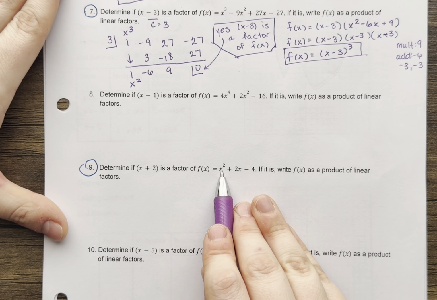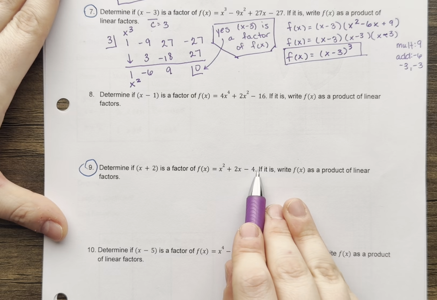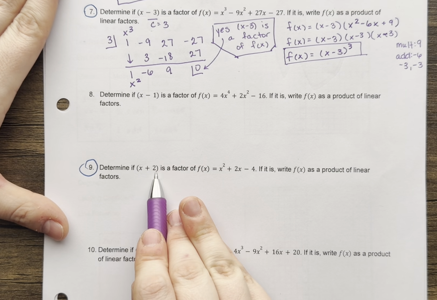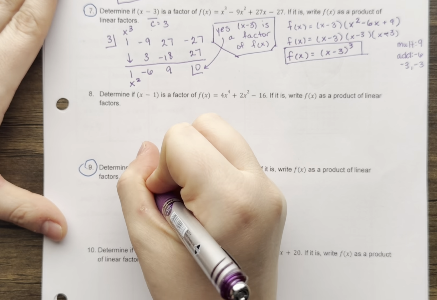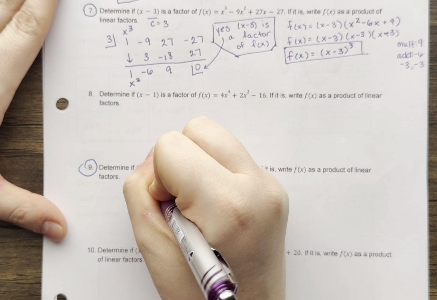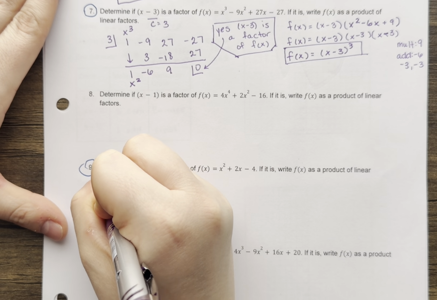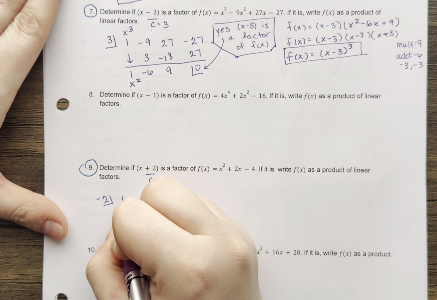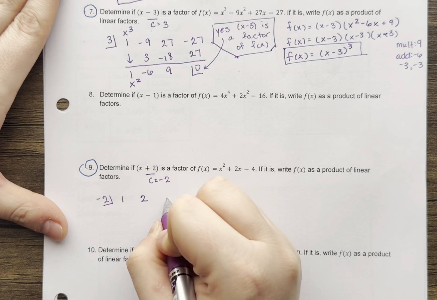We have x squared, so 1, 2, and a constant, so we don't have any missing powers of x to fill in. And we can write our c from this part. So our c is negative 2. So we'll write that negative 2 up in the corner, that little box. And we'll fill in our coefficients, 1, 2, negative 4.